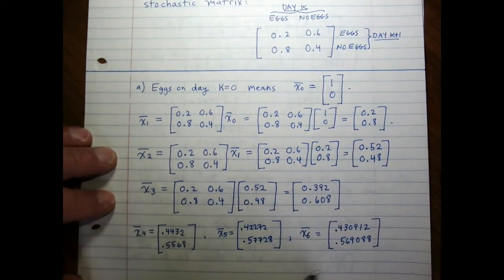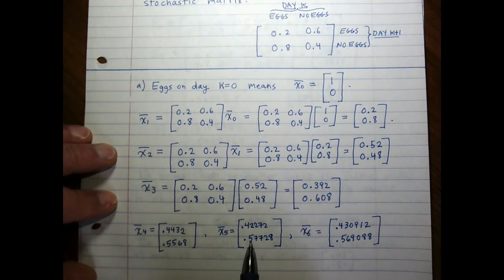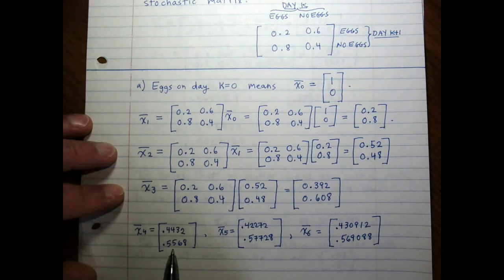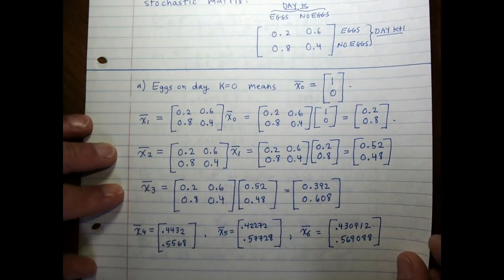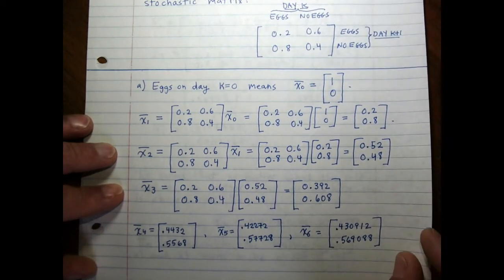And then I just went ahead and calculated x4, x5, x6. If you look at these decimals that I'm getting, it looks like maybe we're approaching some sort of limiting value. And that's really the interesting conclusion we're going to see when we're through with this whole section. Okay, so that's the part A analysis.